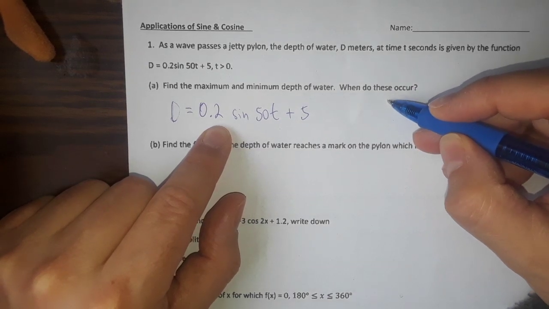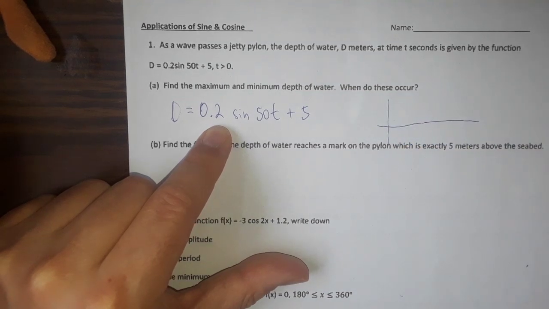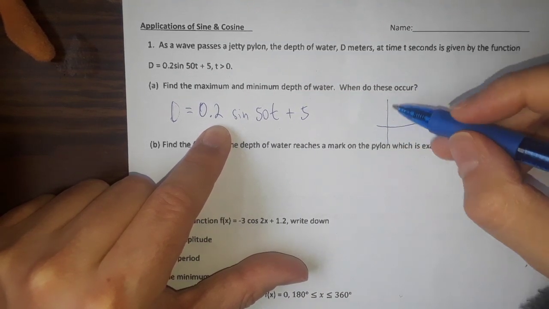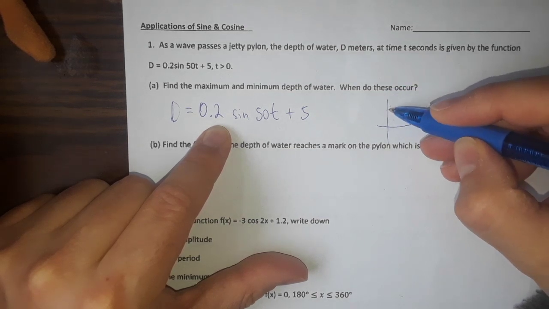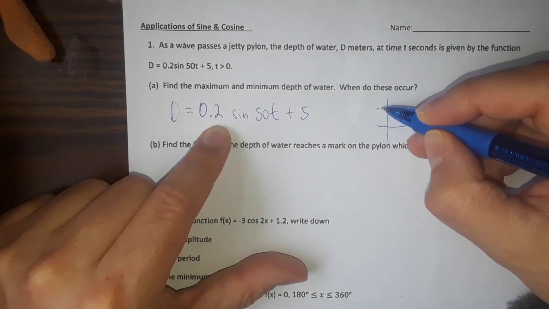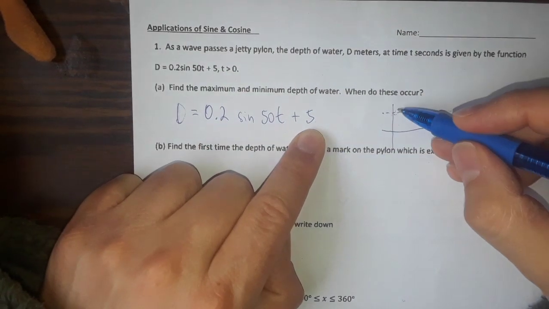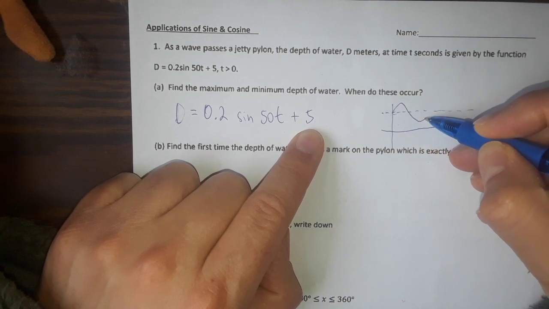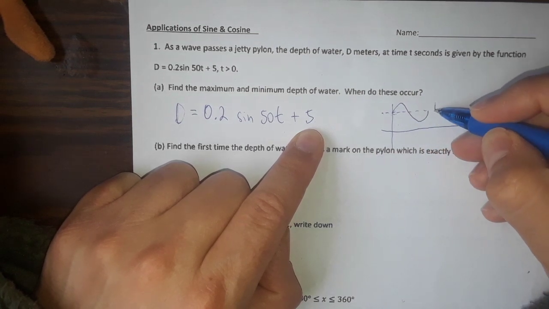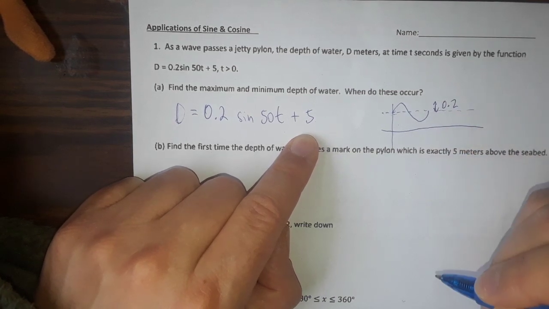Let's graph this function and think about it. It starts at 5, so the sine has been shifted up 5, and then we have a sine, and the amplitude is 0.2.